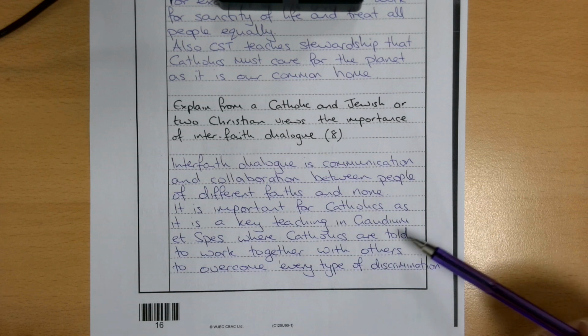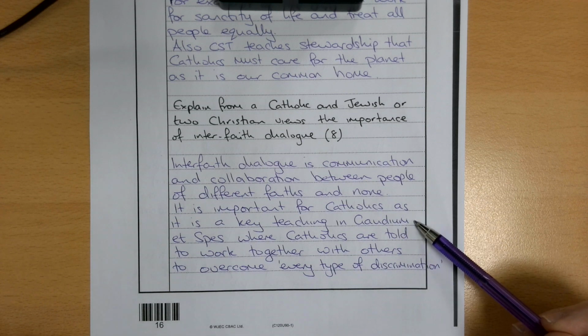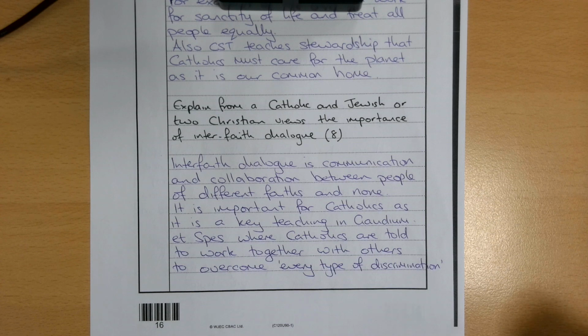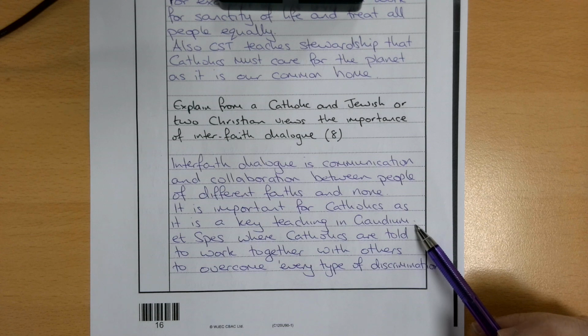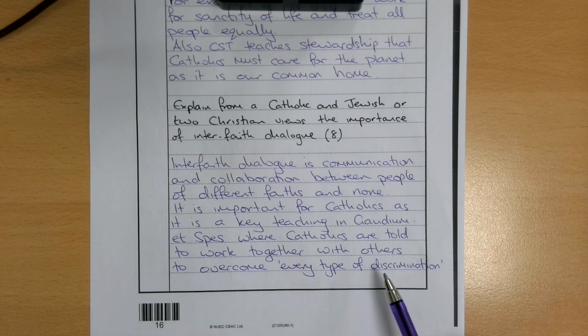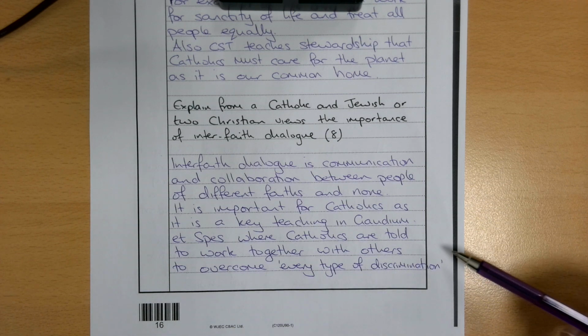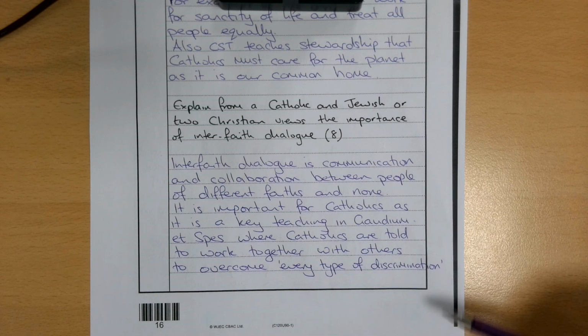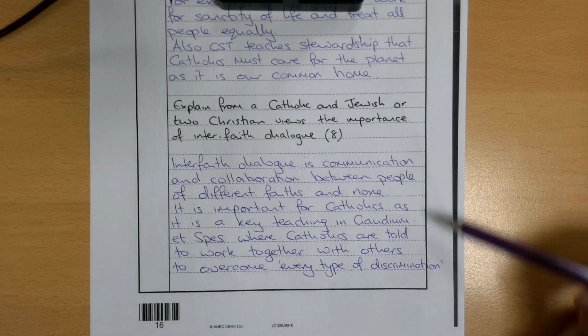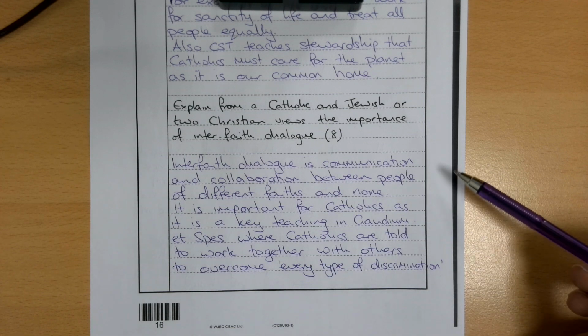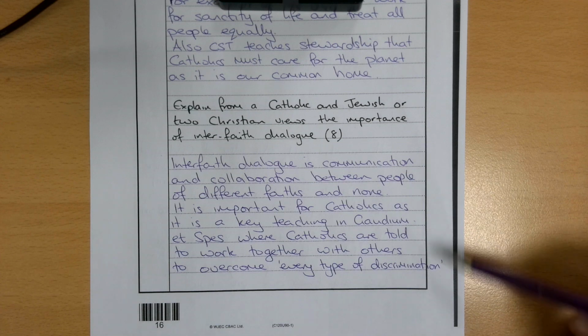So it's important for Catholics as it is a key teaching within Gaudium et Spes. So straight away, I'm not waffling, I'm not trying to make myself sound clever, I'm going straight for documents from the Church, to make it very clear that I can drop a little bit of knowledge from Vatican II, where Catholics are told to work together with others and to overcome every type of discrimination. So again, I've got the Church documentation and I've got a quote from it. Now, that in and of itself, as a paragraph, is going to get me maybe 2, maybe 3 marks.